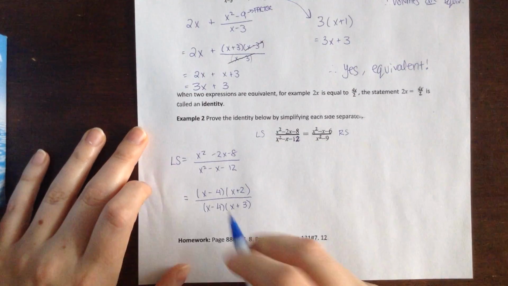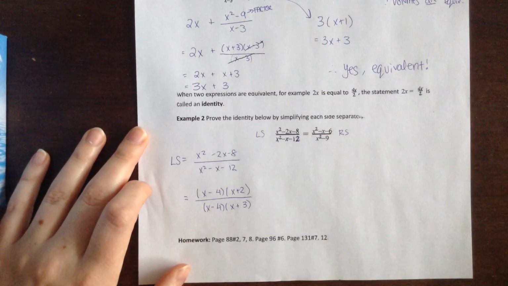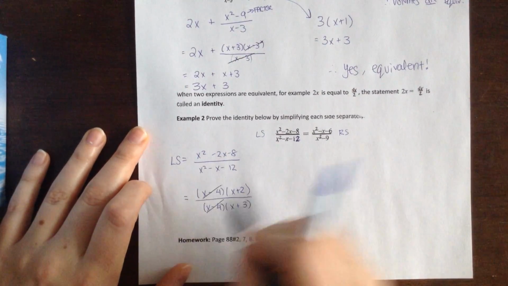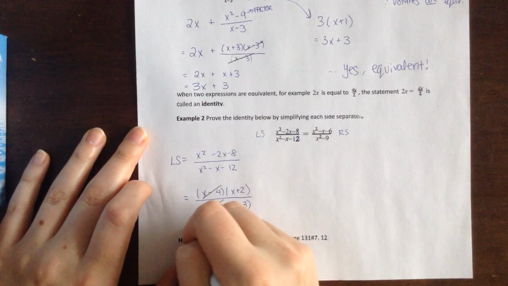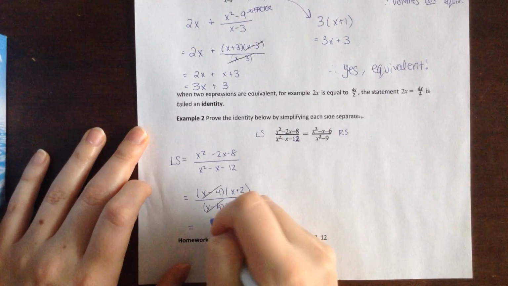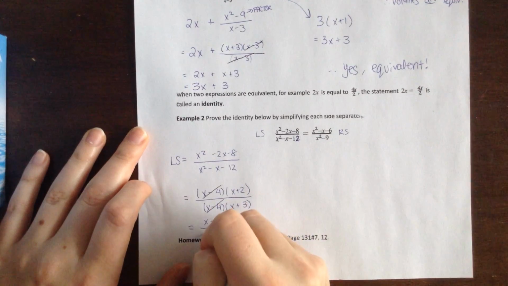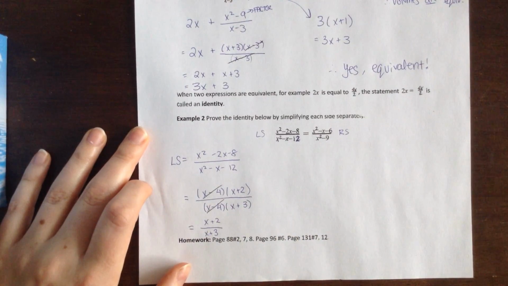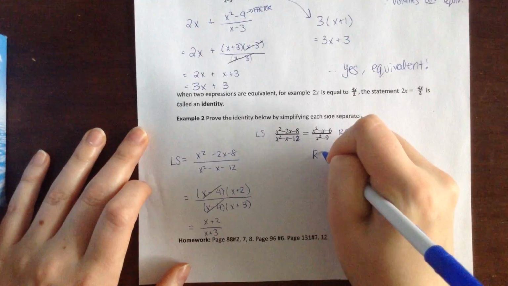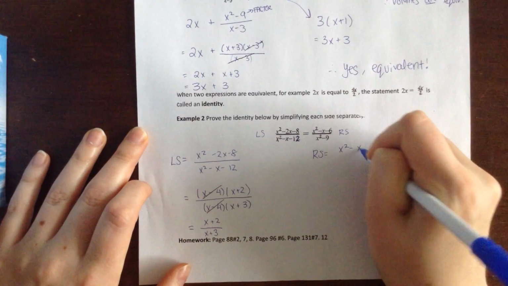Now, this is what we want. We want to have a factor that's the same. If we've got this x minus 4 top and bottom, they can cancel. So this left side will simplify to x plus 2 over x plus 3. Okay, let's try our right side and see what we get there.